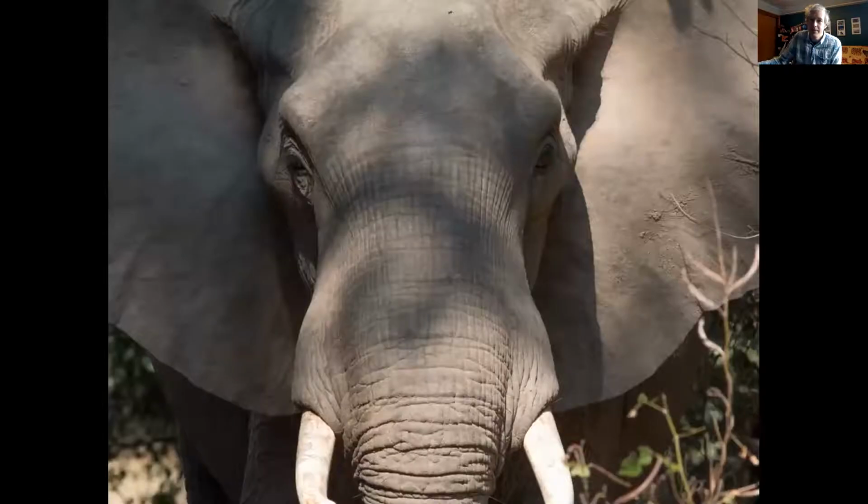Every now and again, you get a little bit too close to one. This is one of the elephants who decided we were a little bit too close and gave us a bluff charge. You can see with the ears going out.